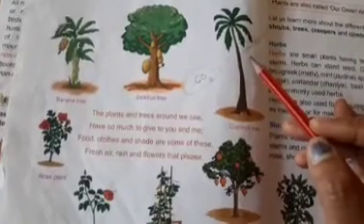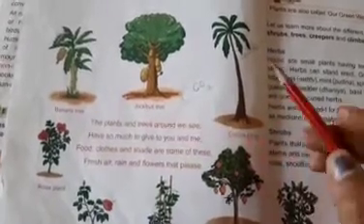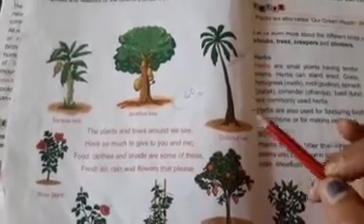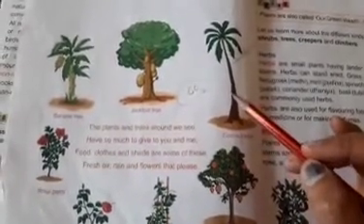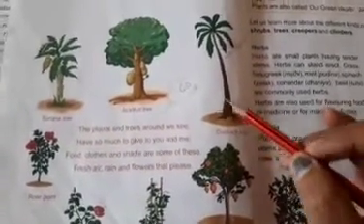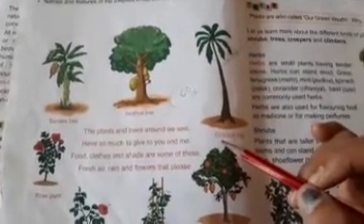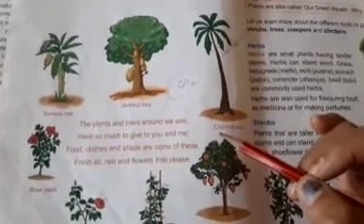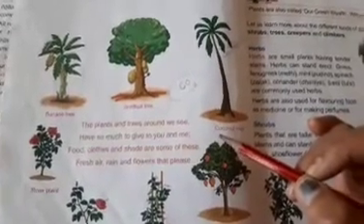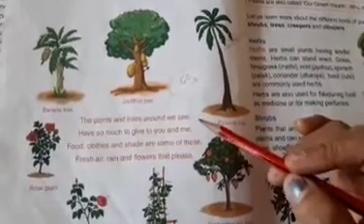We get rain because of these forests. We get fresh air, rain, flowers, clothes, shade, shelter from trees. We get so many things from plants and trees. So plants or trees are very important.